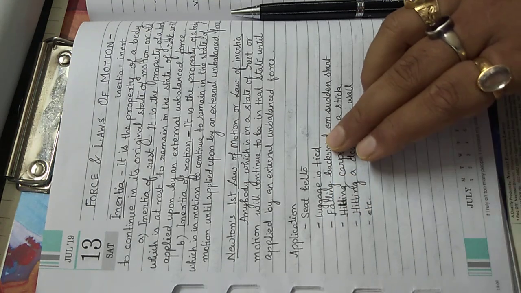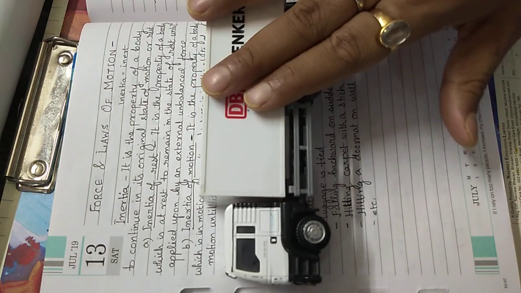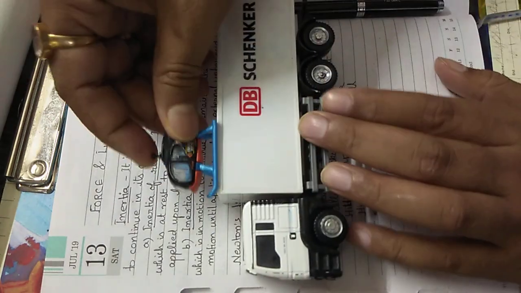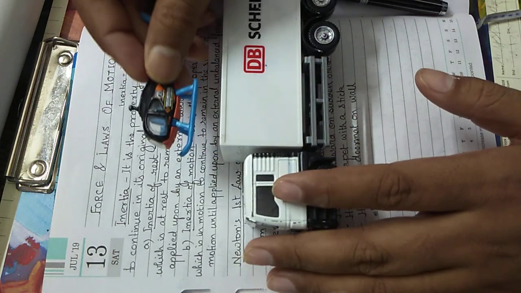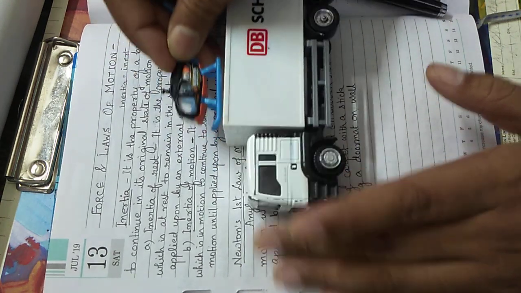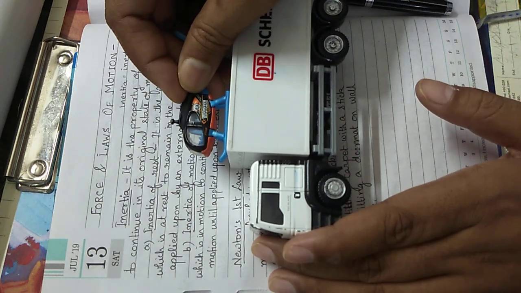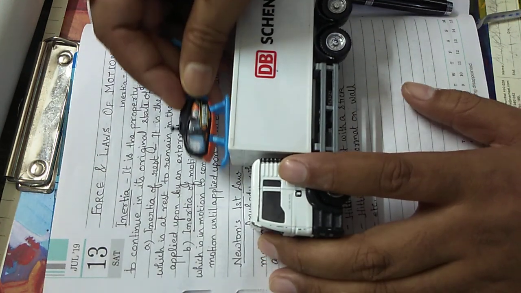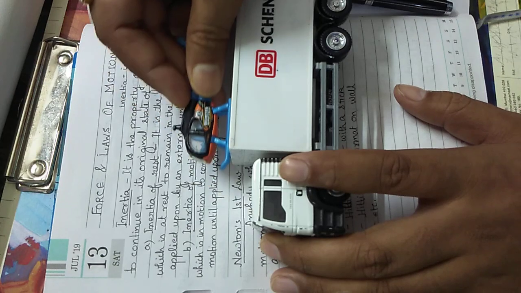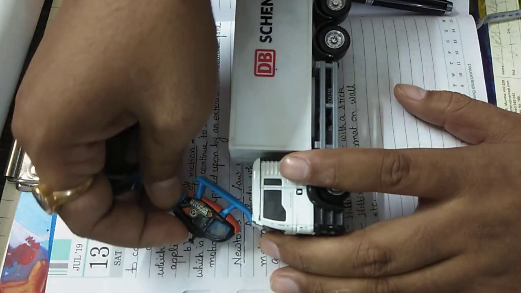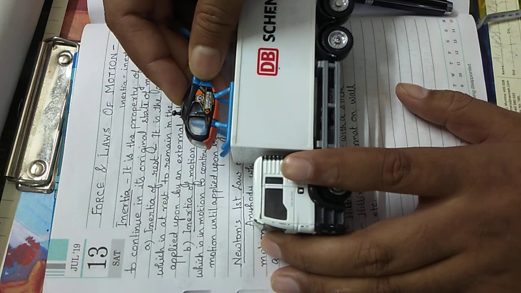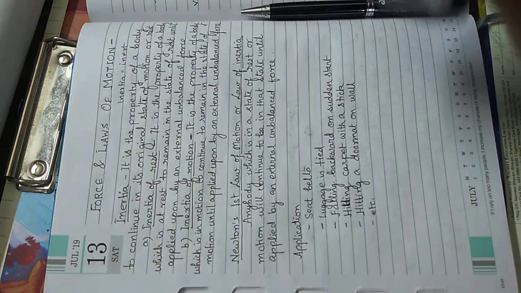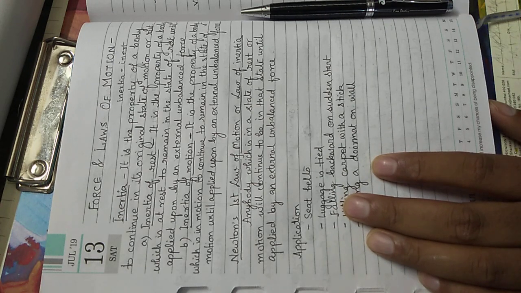Luggage is tied. Just a little while ago I gave you this example of a vehicle and the load on top. The vehicle was moving, and along with the vehicle the load was also moving. Now when the vehicle suddenly stopped, the vehicle came to rest, but the load continued to remain in a state of motion due to inertia, and then it fell in the forward direction. इसलिए कोई भी सामान हम लोग ऊपर में ले जाते हैं, लगेज, तो उसको हम लोग बांध देते हैं. We tie that. So luggage is tied on top of vehicles.